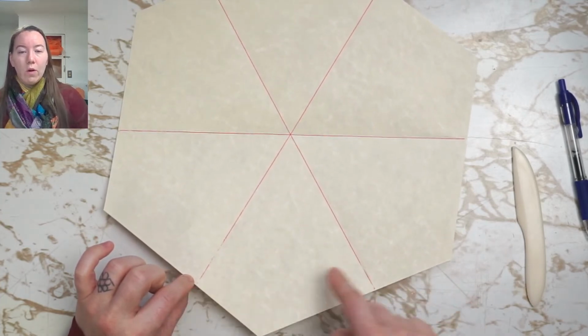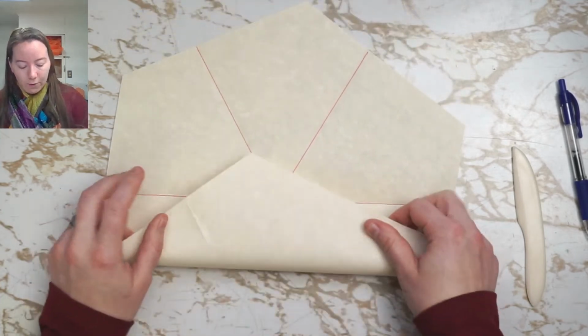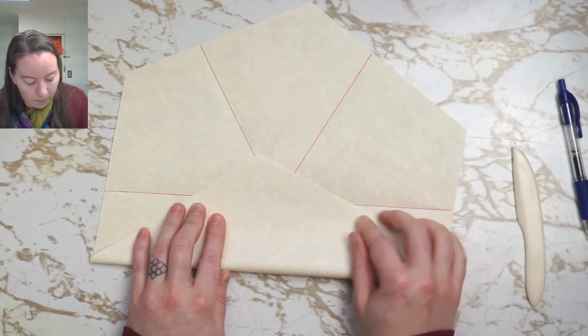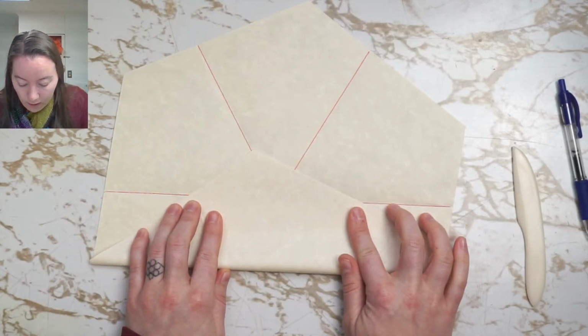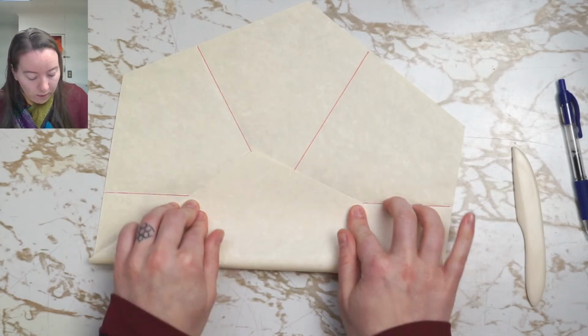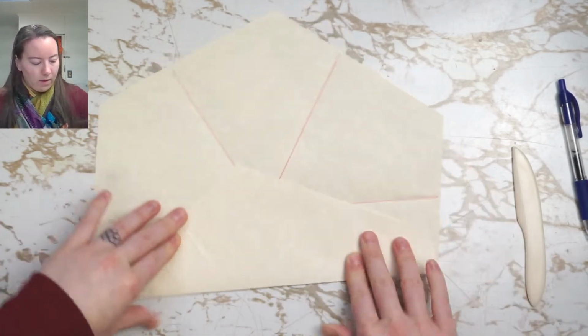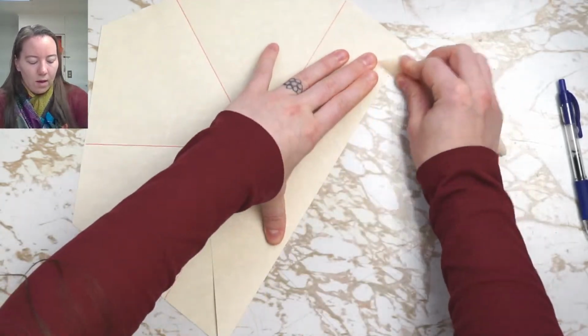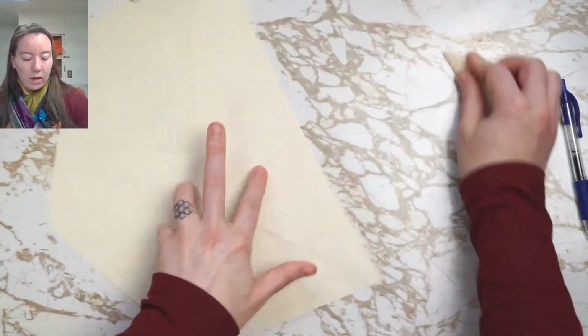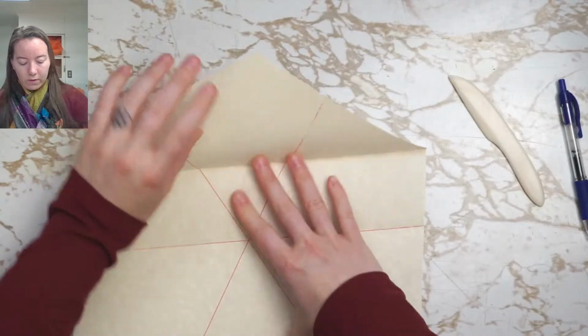So these two are both grid intersections, and I can fold them up to meet my center line, because for 7, I'm going to need some more divisions. And I'm going to do that in all 6 directions.